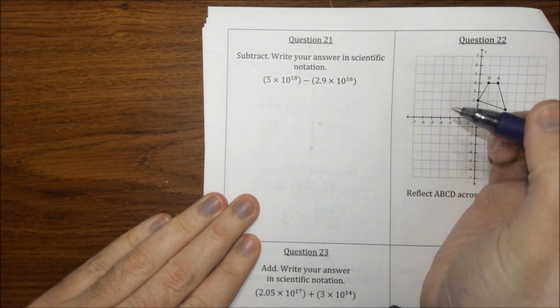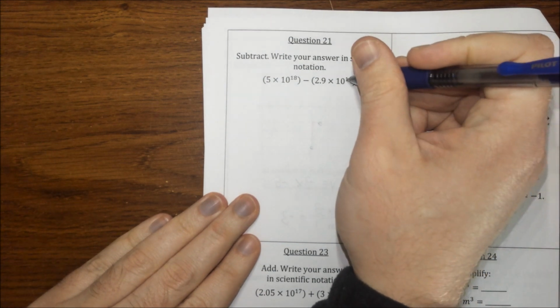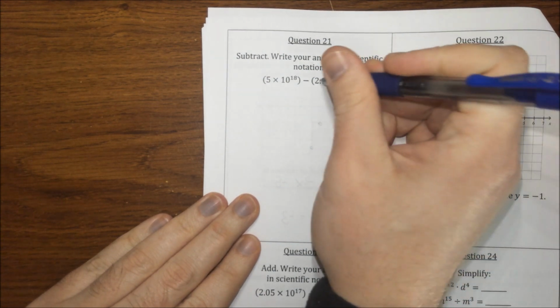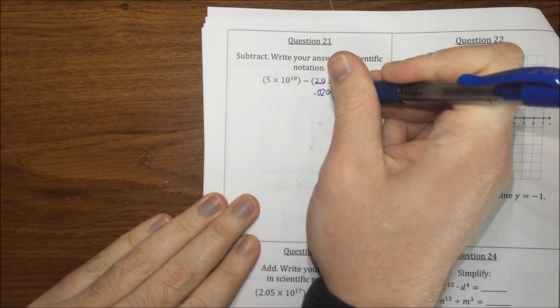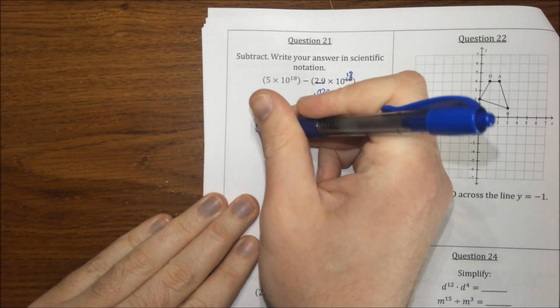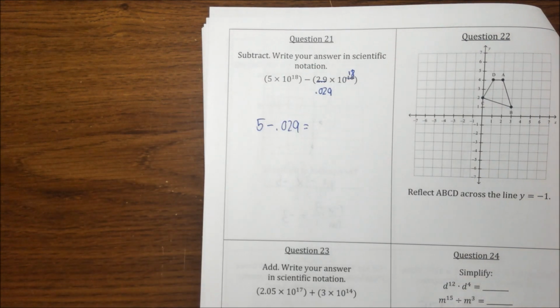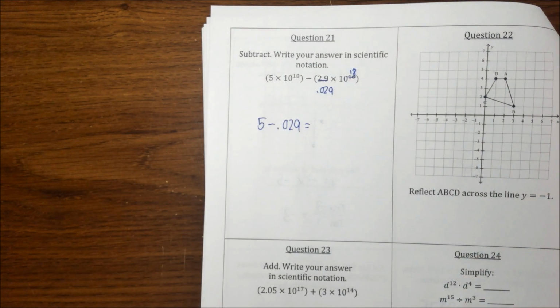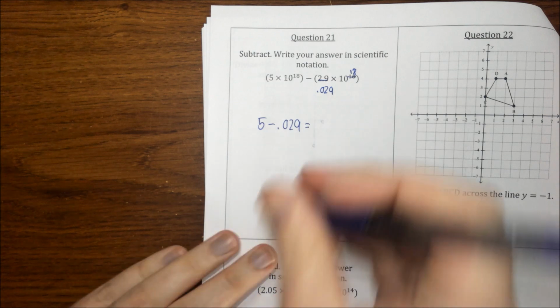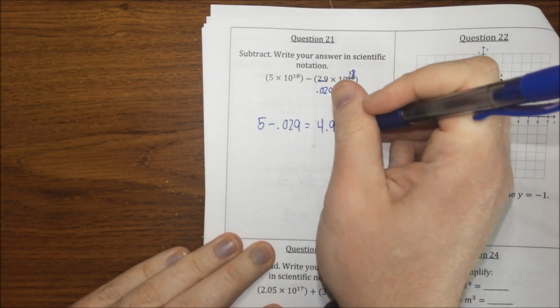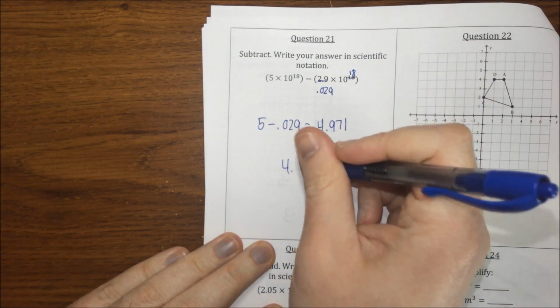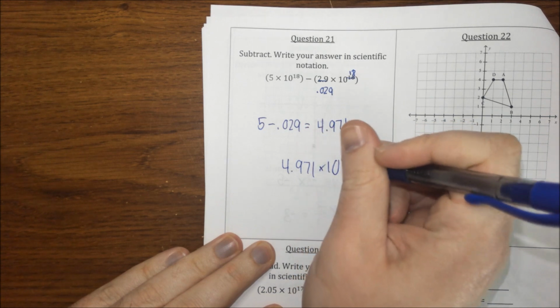Okay, question 21 wants us to subtract. When we subtract, the exponents have to match. Let's change that to an 18, and this to a 0.029. So let's do 5 minus 0.029, which is 4.971, and the exponent is 18. Let's just leave that alone.